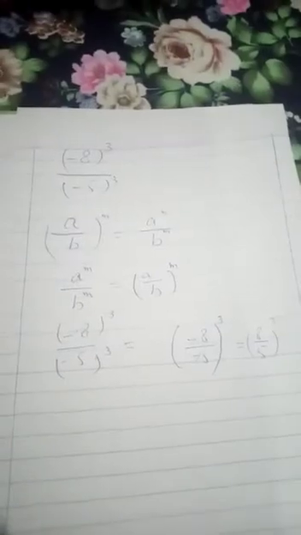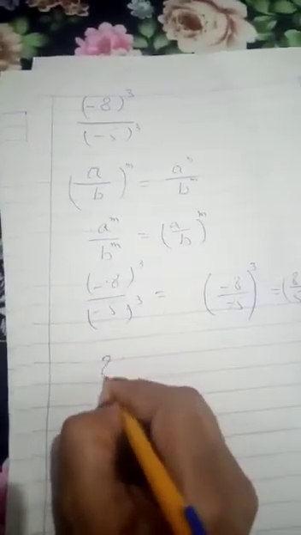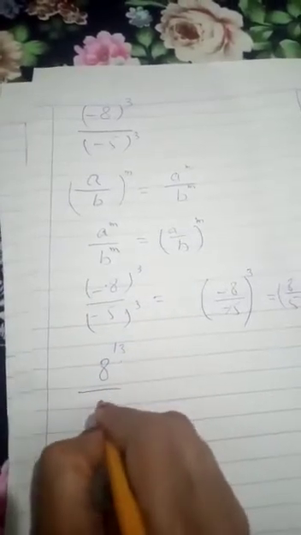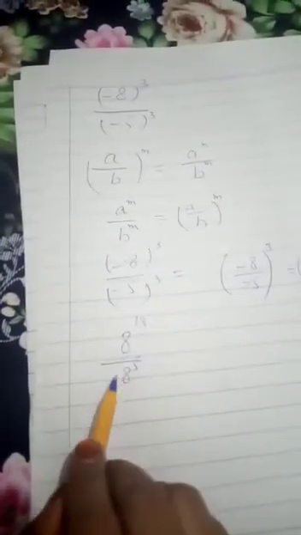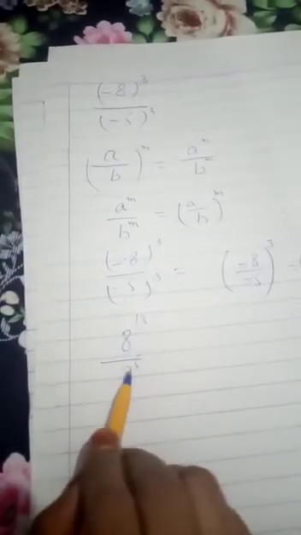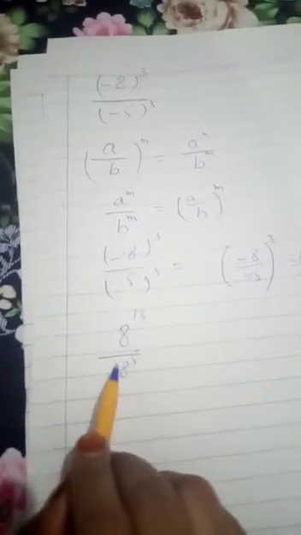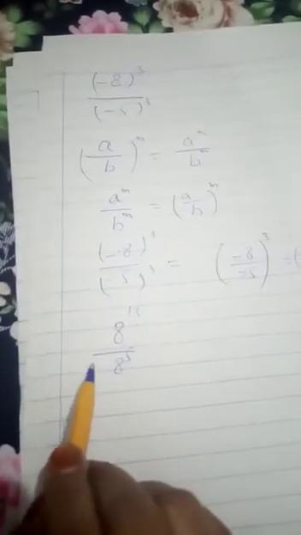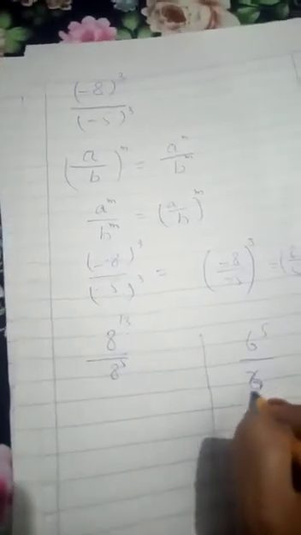You can solve another question. For example, I have this question: 8 power 13 by 8 power 5. Now let's see, here bases are the same and powers are changed. Here we apply the quotient law. And which one? The first quotient law. And if we have another question like 6 power 5 by 3 power 5.